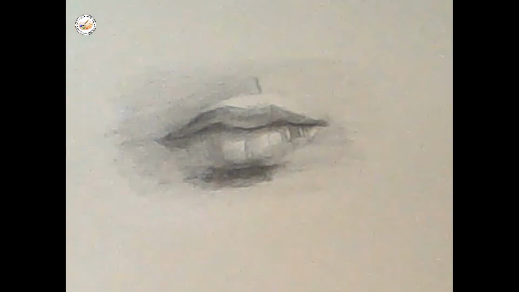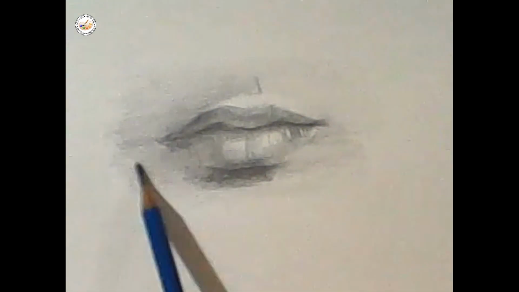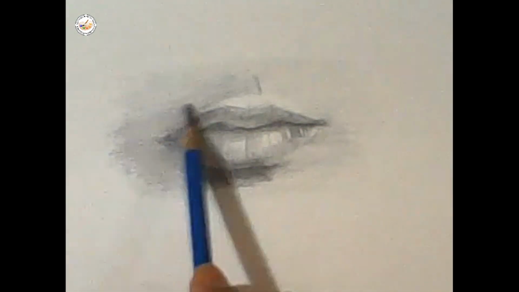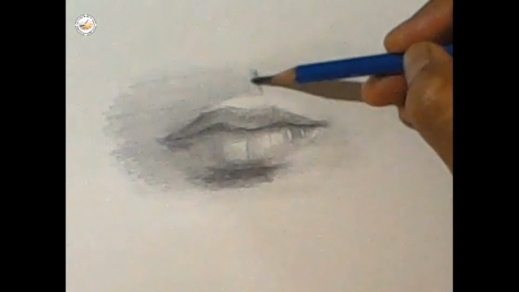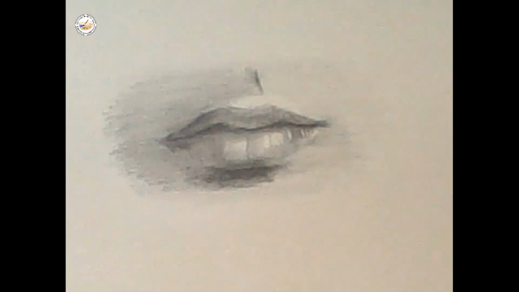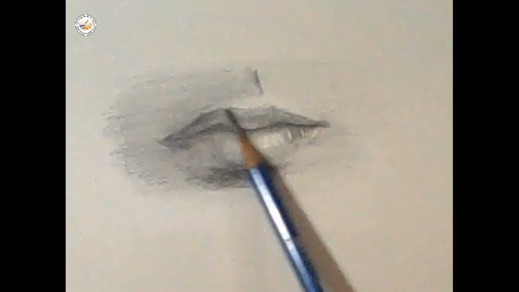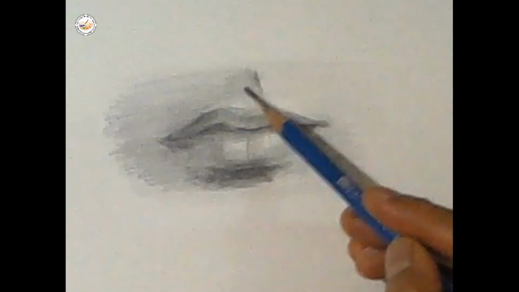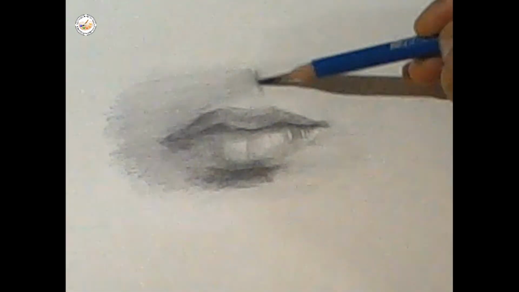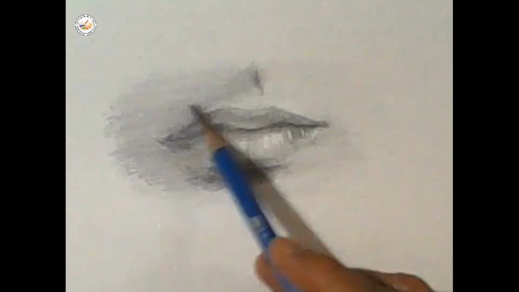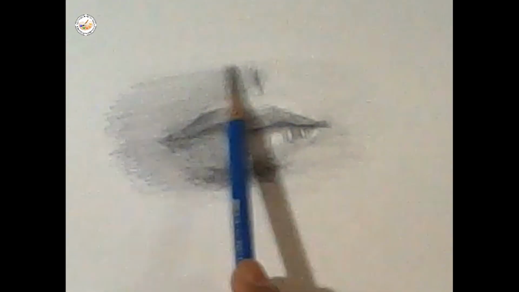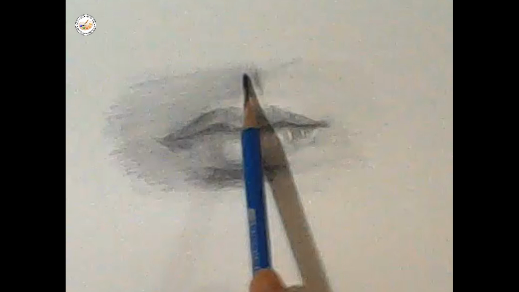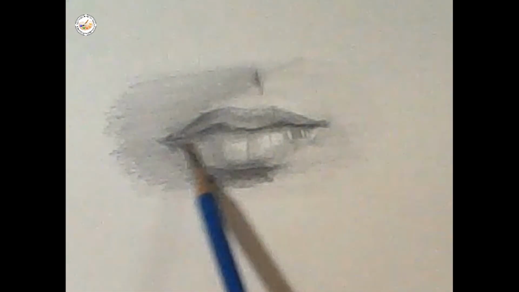The smiley dot around both the lips. As the light is falling from the, you can see the left area of the cheeks is more dark, and on the lips also, the left area is very dark and the right area is getting light.